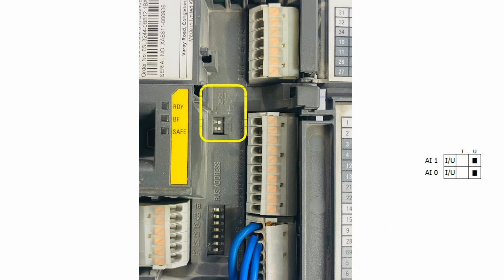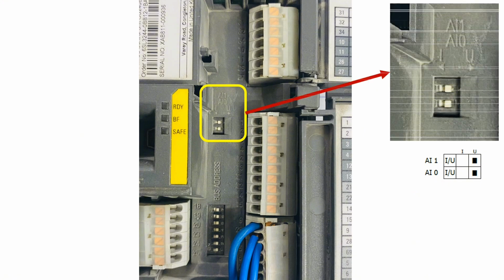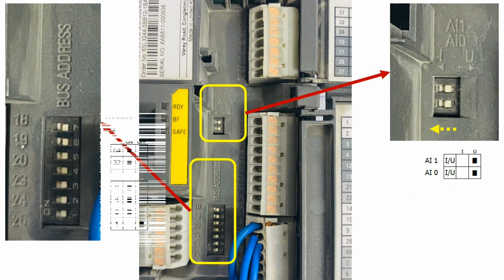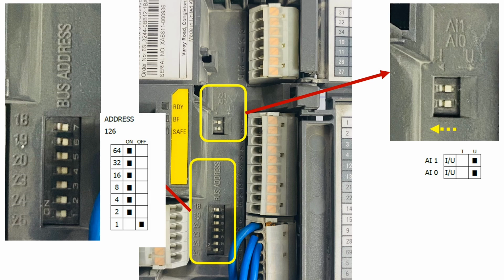Here you can see some knobs. This is used for the selection of the analog input types, either a milliampere input or a volt input. Here are some knobs that are used for giving the Profibus address. You can give the address here. Here is an example of how to select the position of the knobs according to the address. Here you can see 126 is the address and the selection position of the knobs.